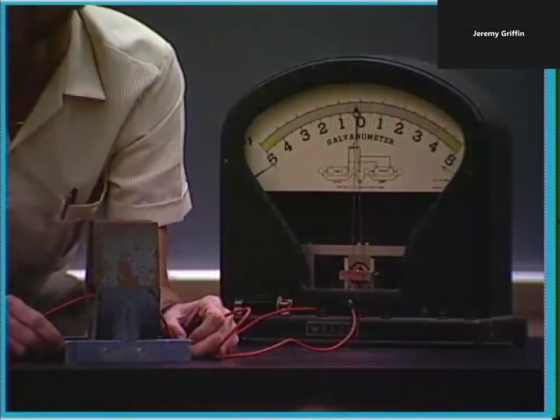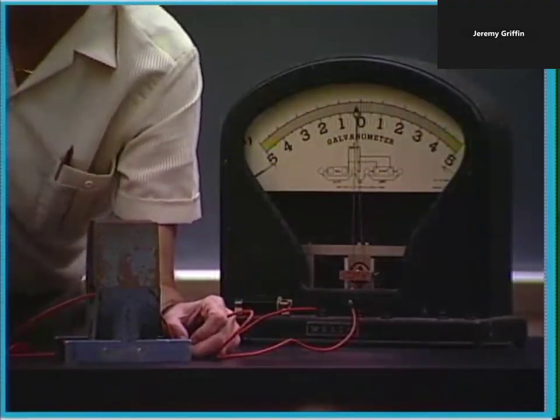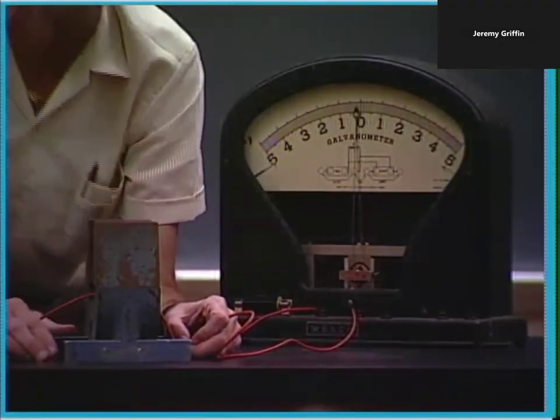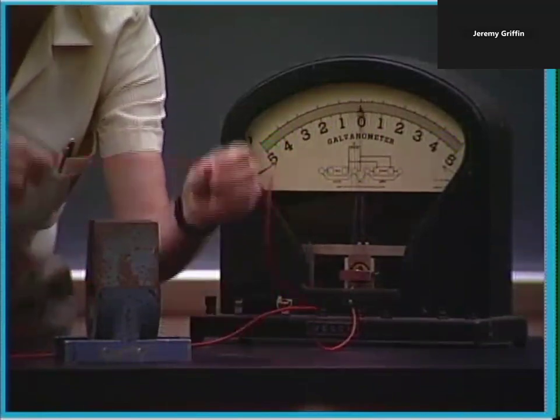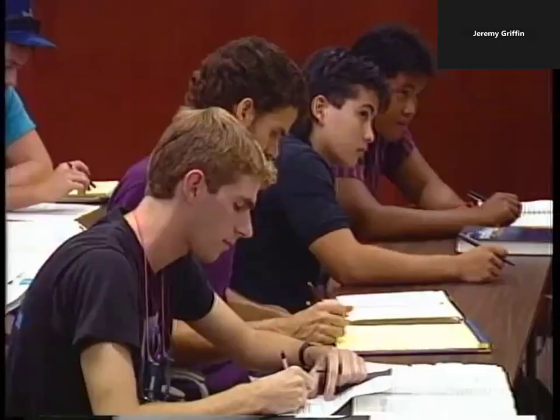And Faraday and Henry found out that. No batteries, no cells, none of lightning, none of that. Just the motion of a wire in a magnetic field.